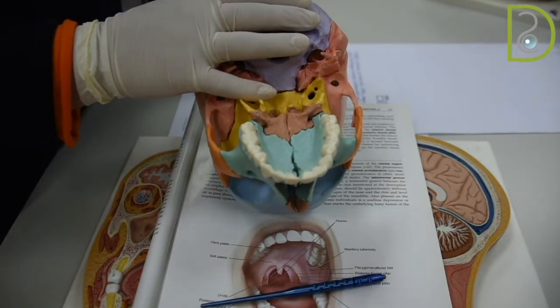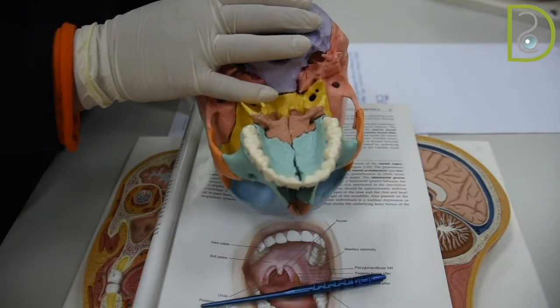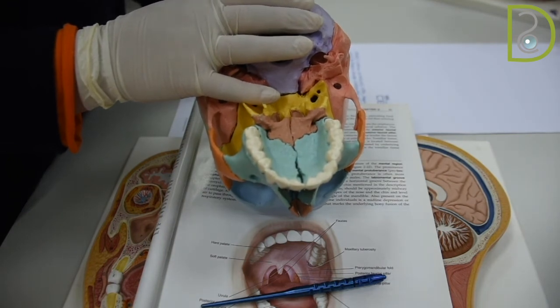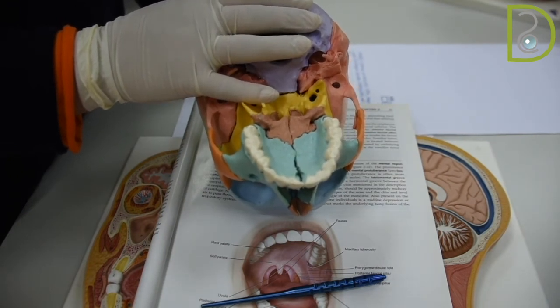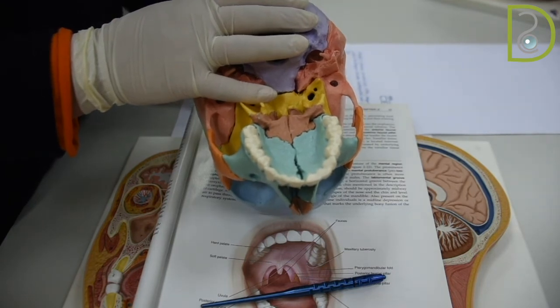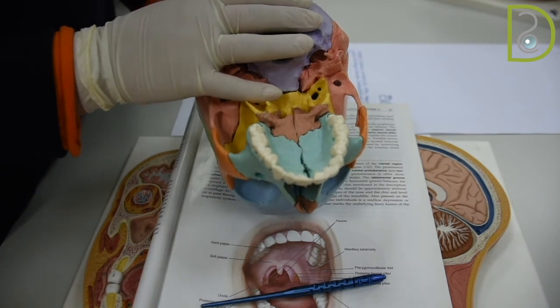Now talking about the levator palati, its origin is from the base of the skull and auditory tube to insert into the palatine aponeurosis. Its action, it will raise the soft palate and also again opens the auditory tube. The nerve supply is the pharyngeal plexus.